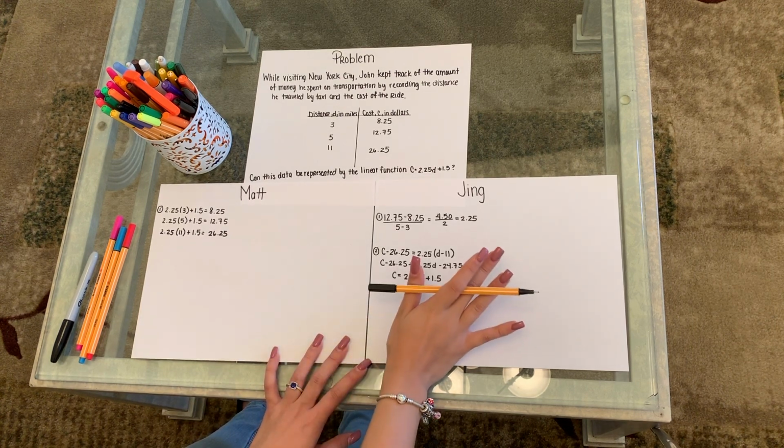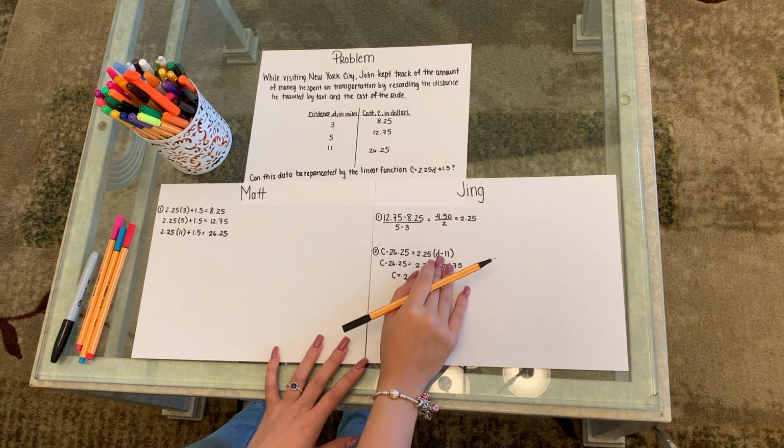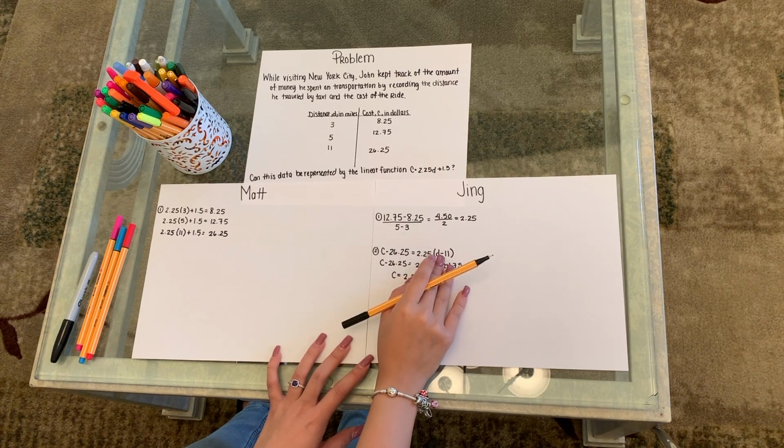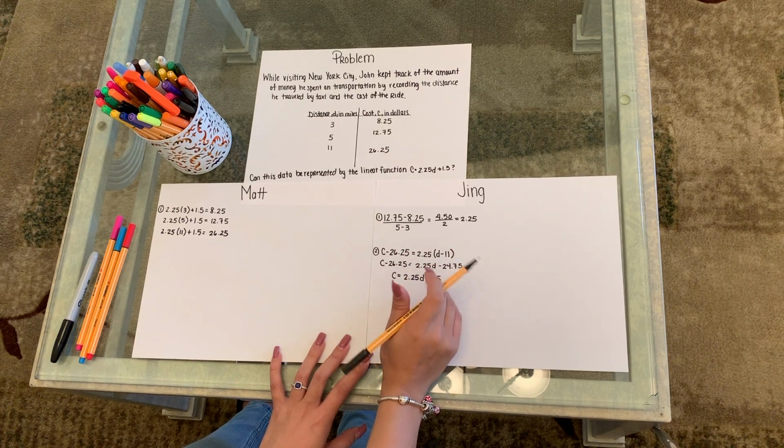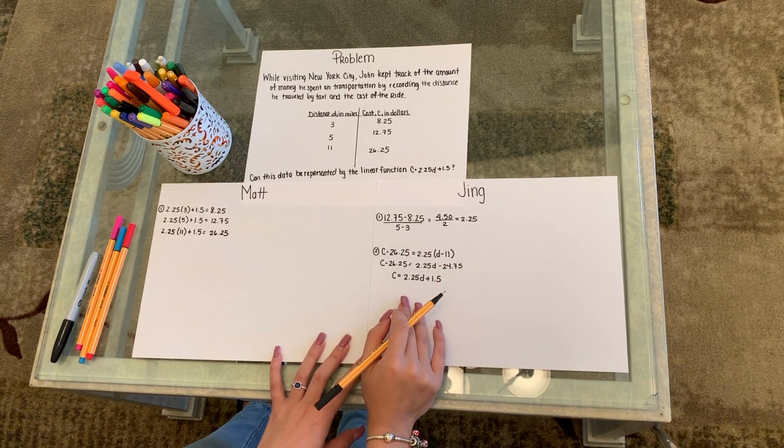Me personally, I would rather go with the process that Jing used to solve for the equation by finding the slope, plugging in a point, and specifically solving to see if that works.